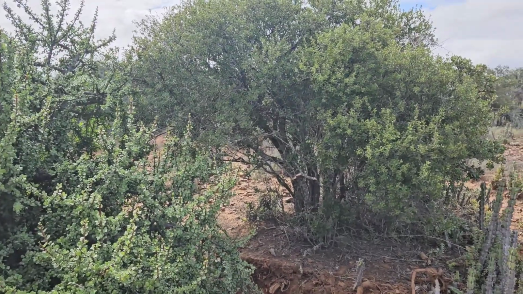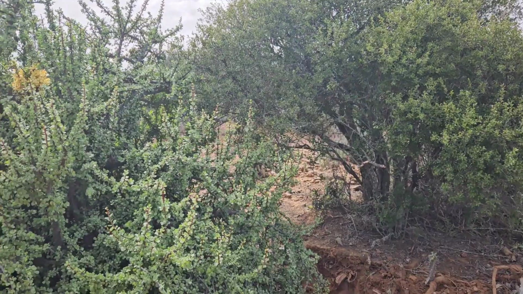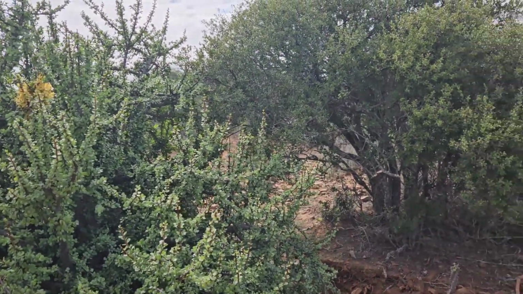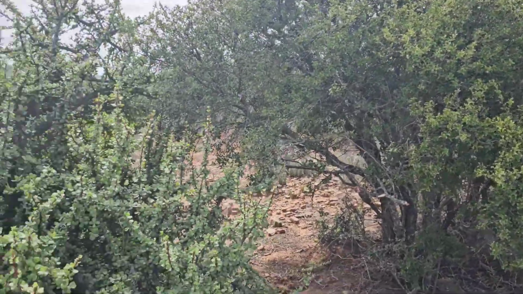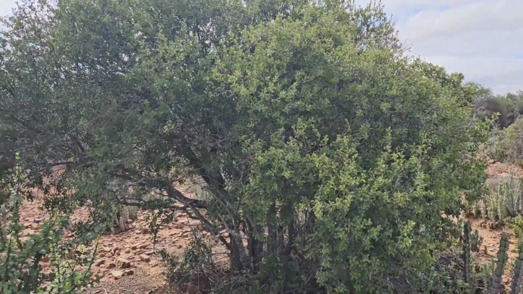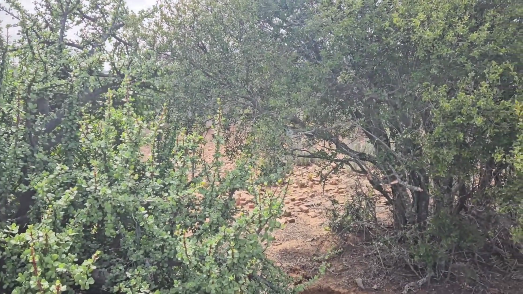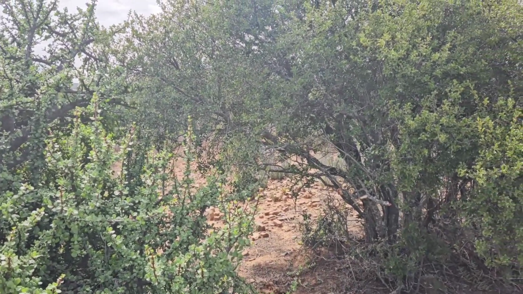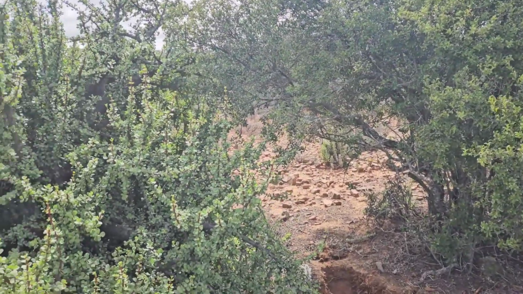I'm out here just east of Jansenville on a farm that we're doing some research on. The question that we're interested in is, how do the succulent shrubs and the C3 trees, in this case Portulacaria afra and Euclea undulata, coexist in this landscape? Because they've got very, very different photosynthetic types and very different strategies in kind of existing in this landscape.